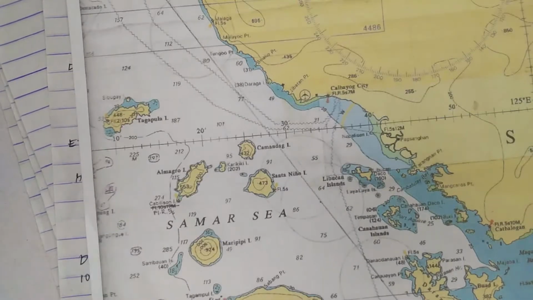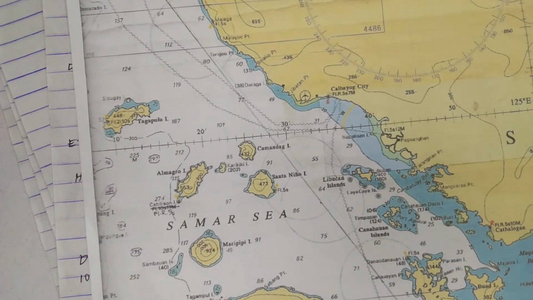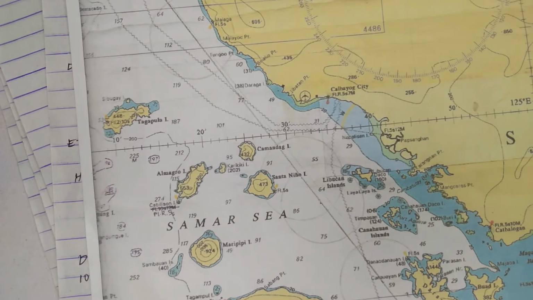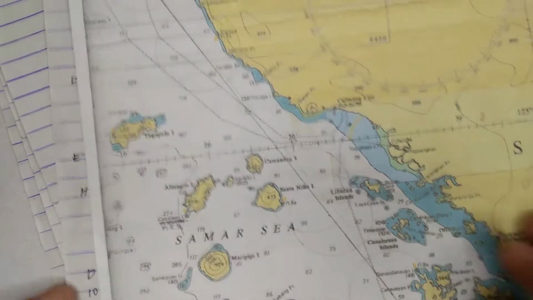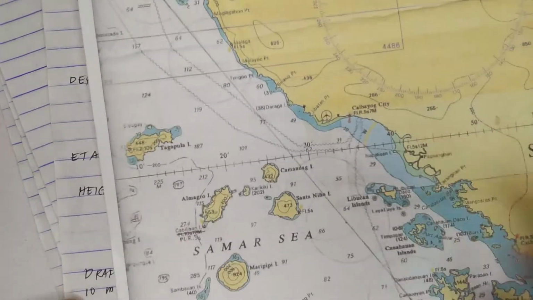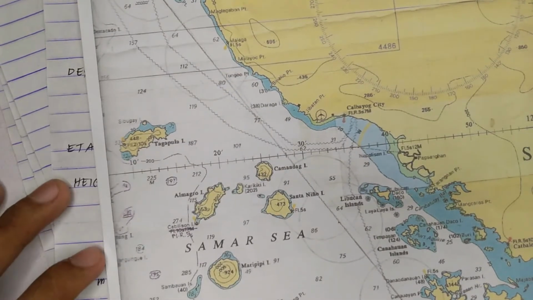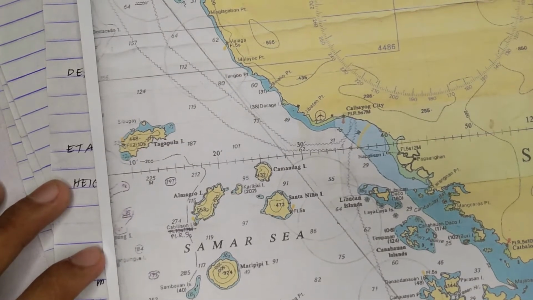Hey guys, in this video we're going to have our NAV 213 EPlan 3C. So here's the scenario description. After the course lines have been laid on the charts like this, we have this course line. One of the trucks will pass an underwater obstruction with a minimum distance for safe passage.